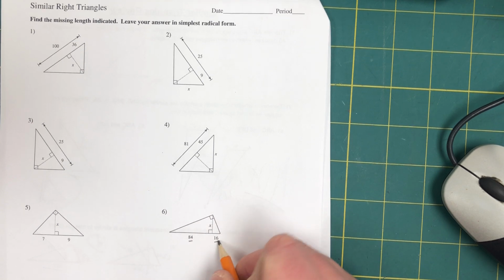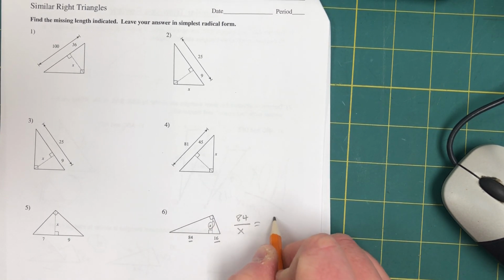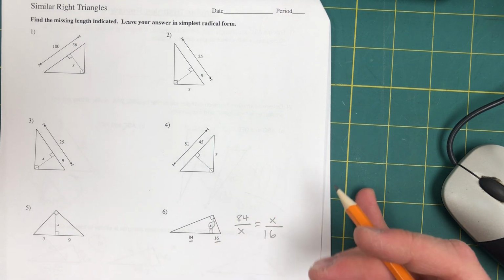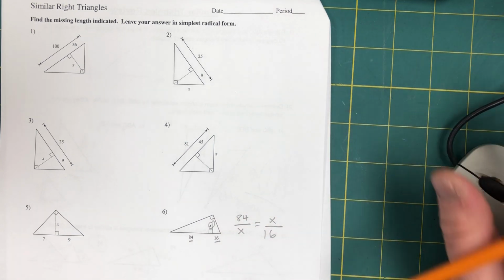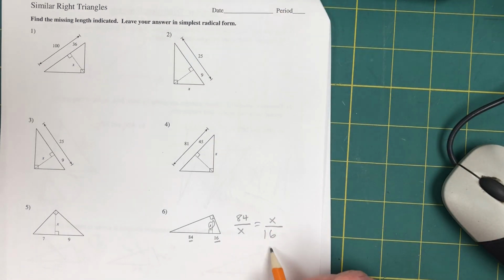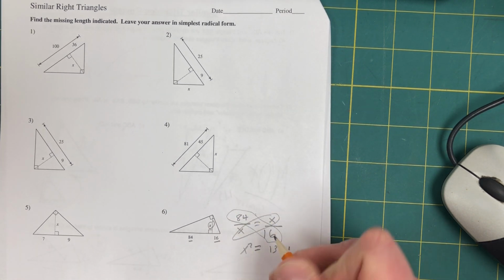This has 84 and it has 16, and we want to find x. So I say 84 over x is equal to x over 16. So when we do the work on this, we do 84 times 16, which is 1344. And x times x is x squared.